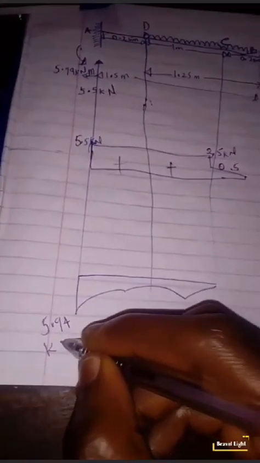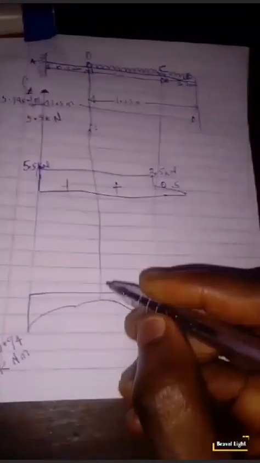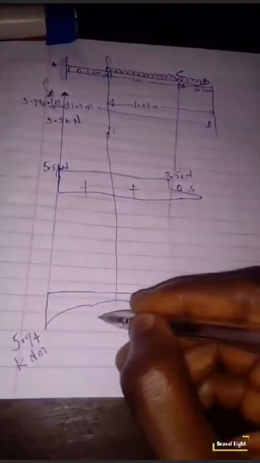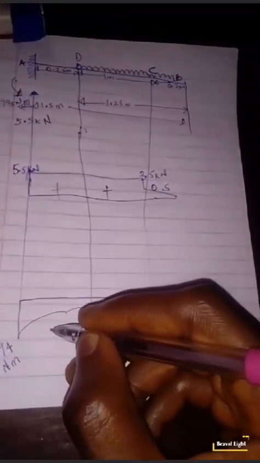So from our readings, this will be 5.94 kilonewton meter. As it goes, it decreases.